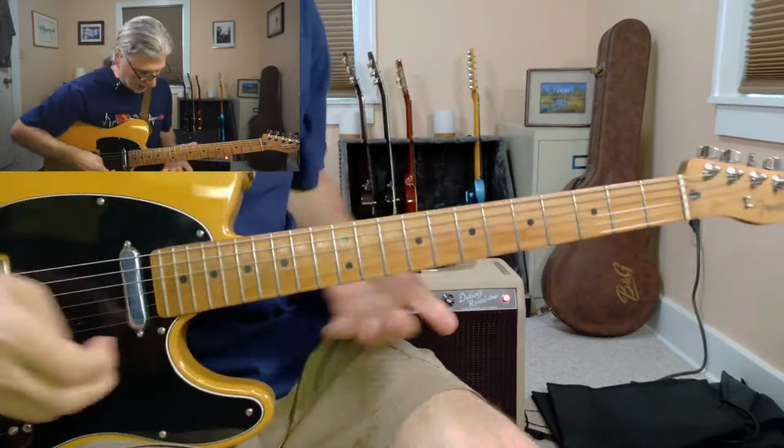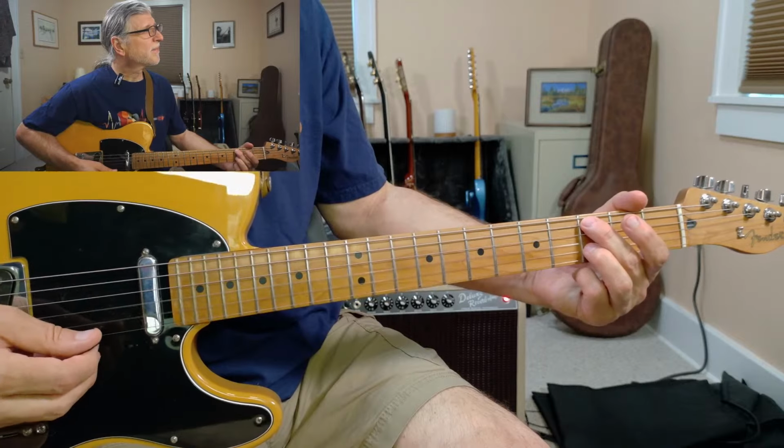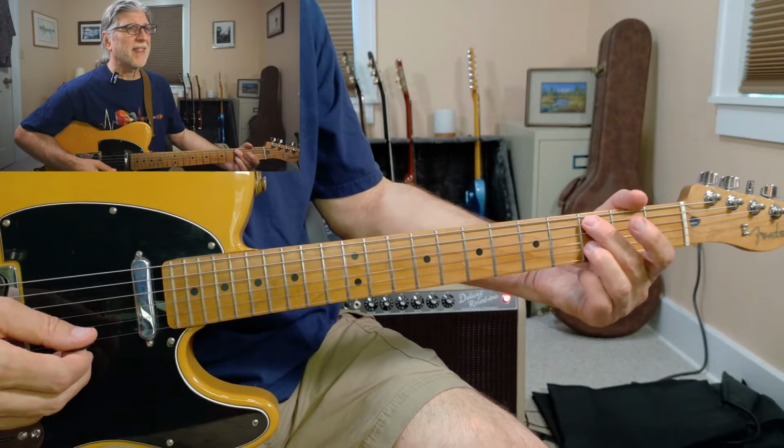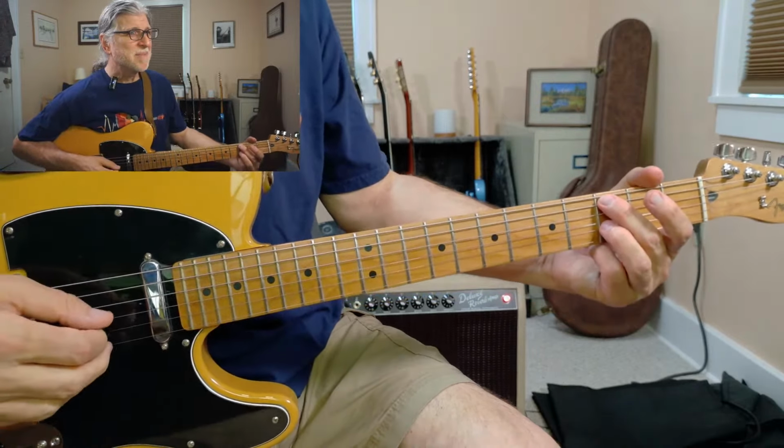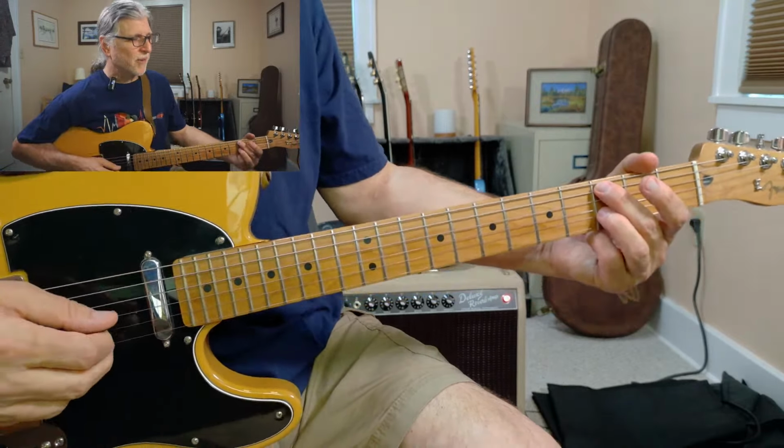I'm not really resolving. I'm going to the C chord at the end, and that's not really a resolved chord, right? That's a suspended chord. So I've got to do something over that holding pattern before I get back to the D, right?